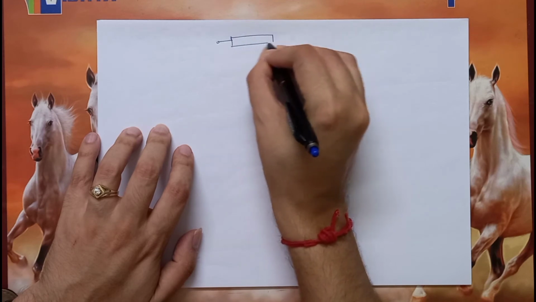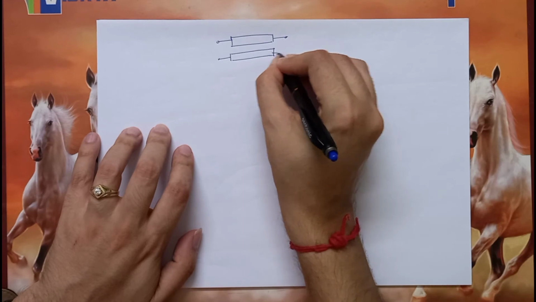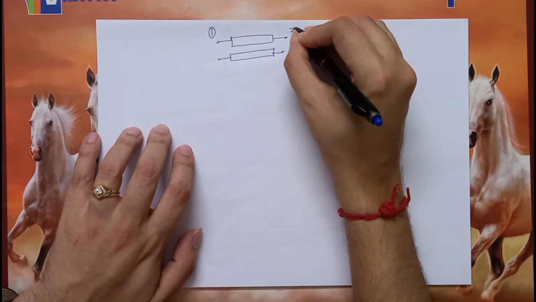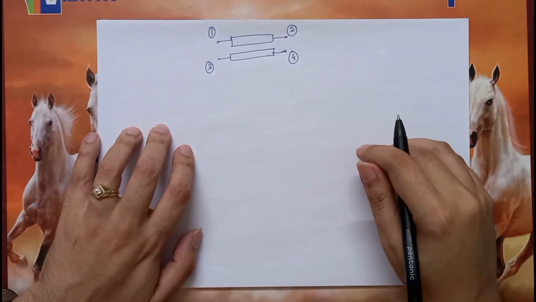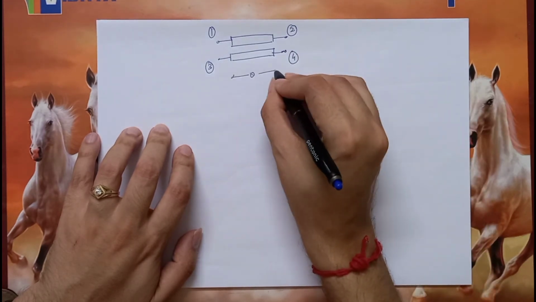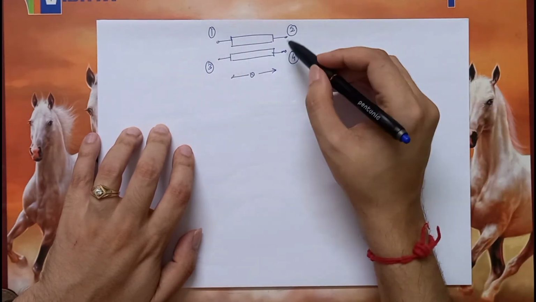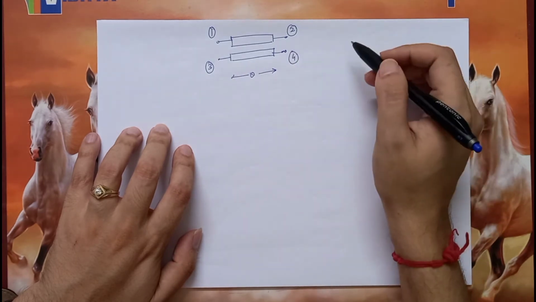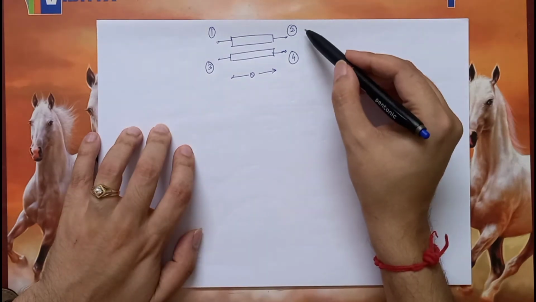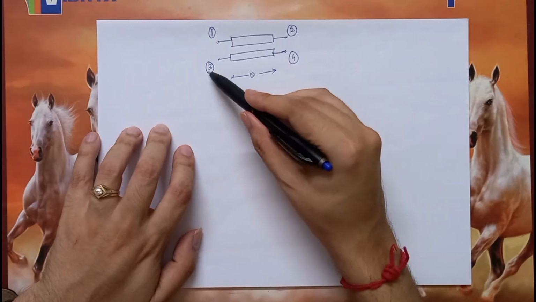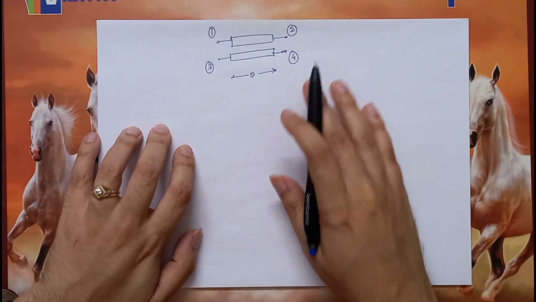Just to make things clear, this is port 1, this is port 2, port 3 and port 4, and this electrical length is theta. With respect to port 1, if the input is at port 1, port 3 will be the coupled port and port 4 will be the isolated port. Likewise, if the input is at port 2, port 3 will be isolated with respect to port 2 and port 4 will be the coupled port.